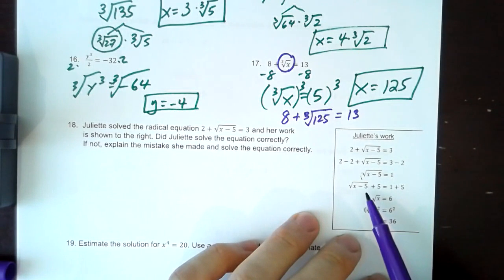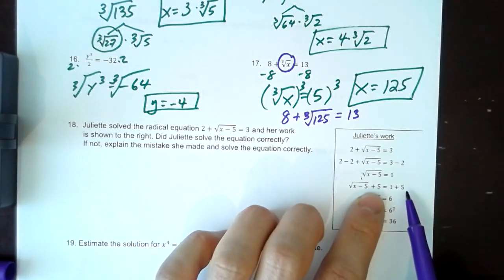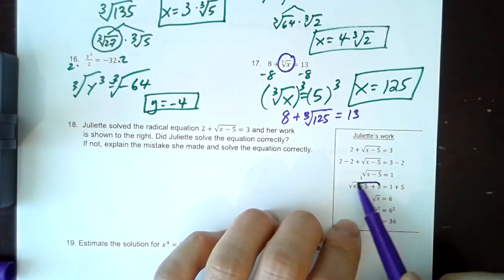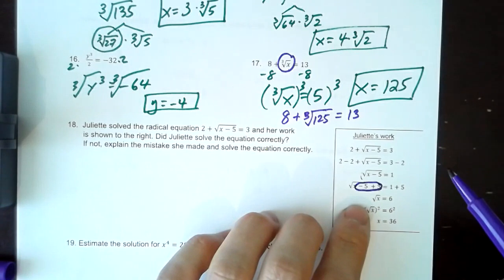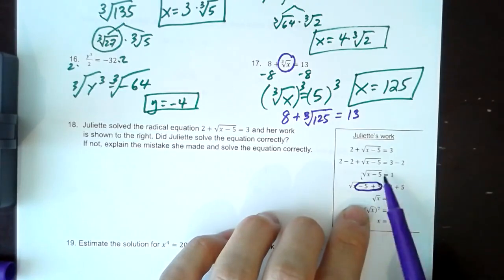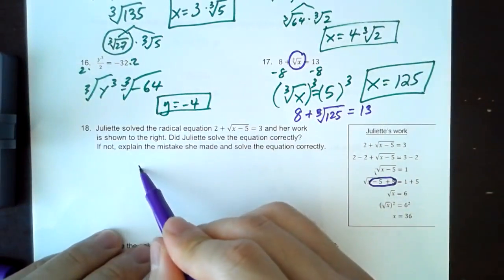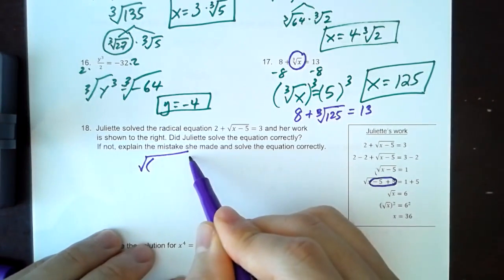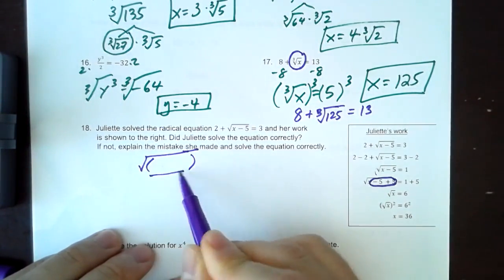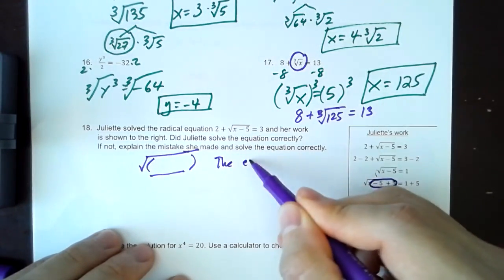Wow, look what Juliet did. She added 5 to both sides, but you can't just add a 5. I mean, it's fine to do that if you do it to both sides, but you realize that this does not cancel. You always have to cancel the root first before you could try to isolate the variable from the inside of that parentheses. Remember, I said in the previous lesson, your expression under a root is always protected with parentheses.